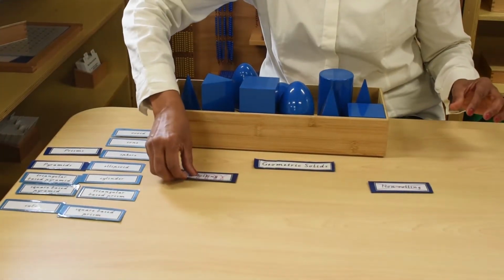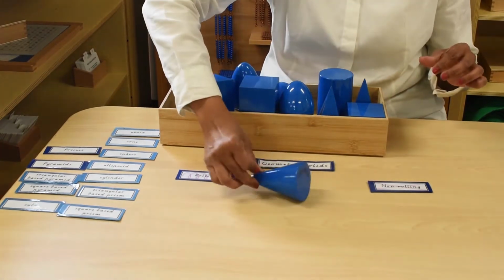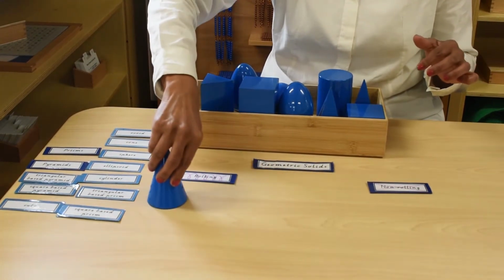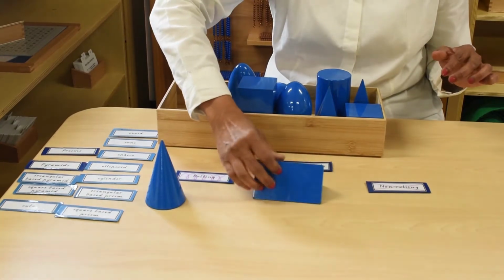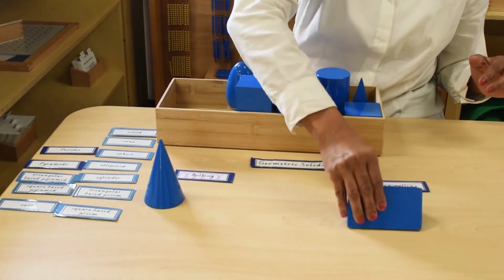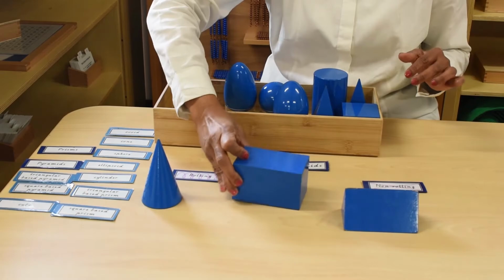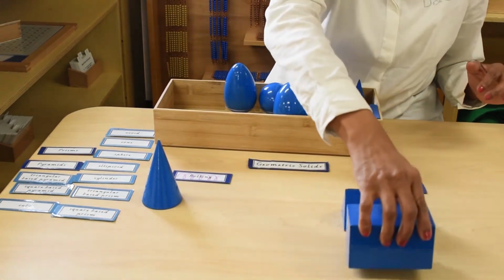Non-rolling, rolling. Rolling. Non-rolling. Non-rolling.